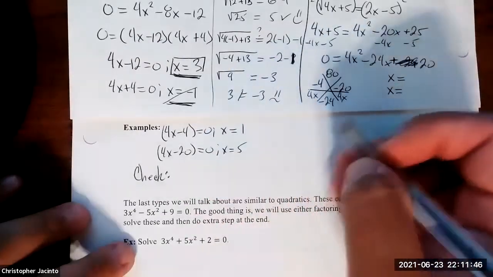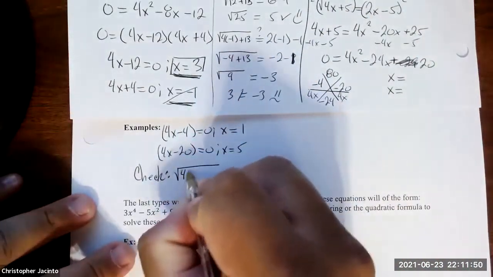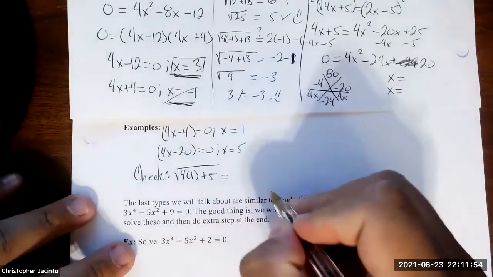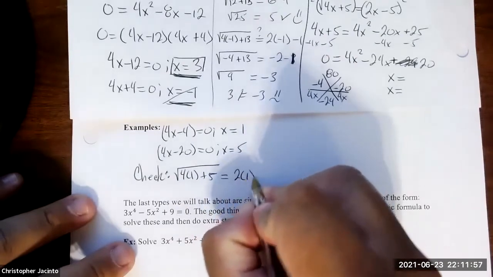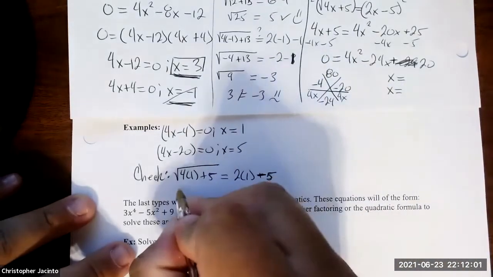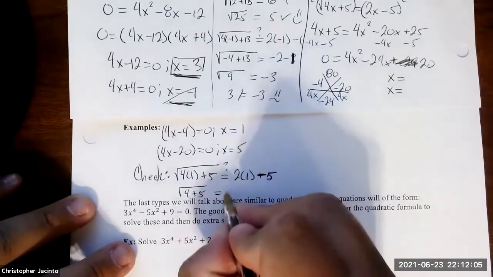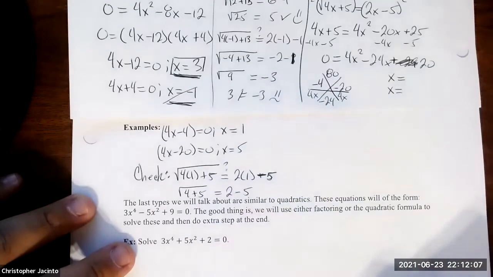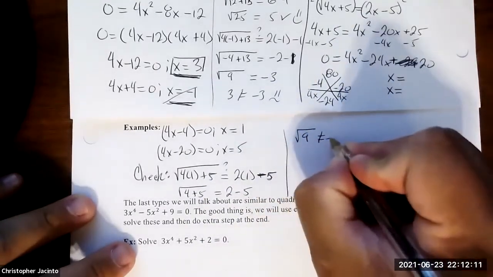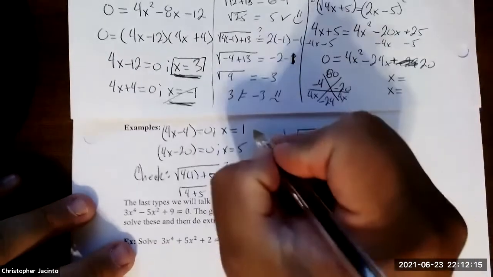Okay, so if we just check them, right, go back to the original. So -1 doesn't work, or sorry, 1 doesn't work.